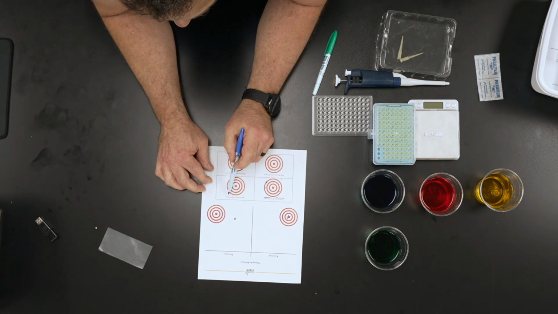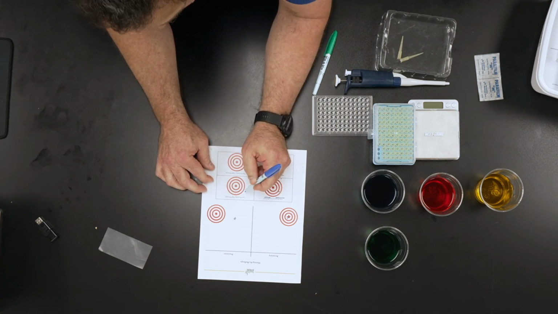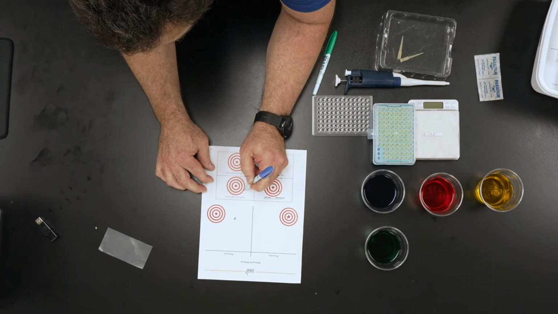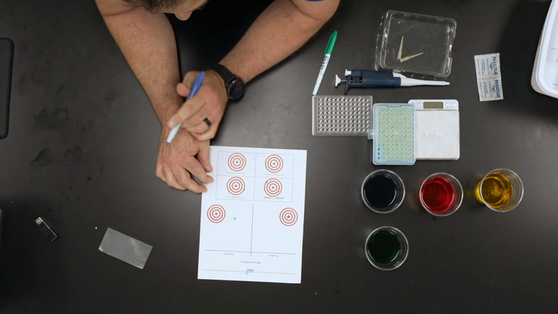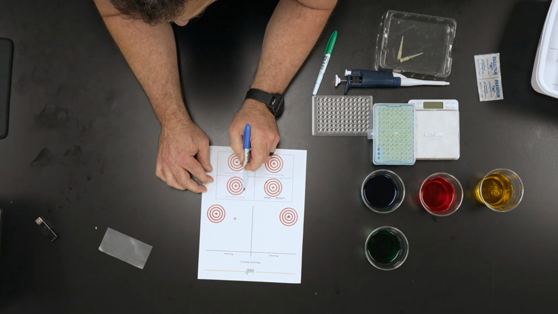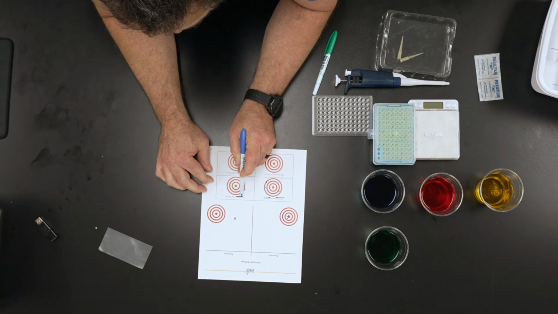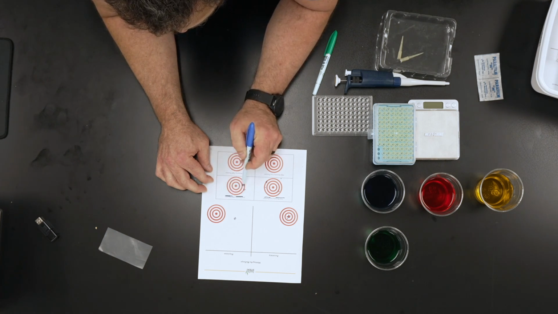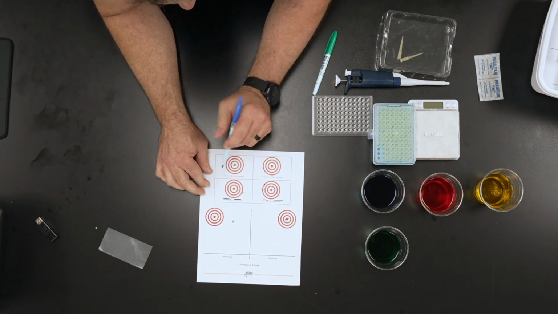Low accuracy but high precision would be something like this. You've got 4 dots right there, okay? Those dots are all close together, so it's a very precise throw, but it's not at the target, okay? So it's low accuracy, not at the target, but very reproducible, very, very consistent there, okay?